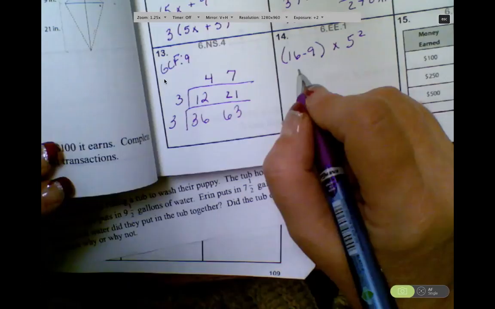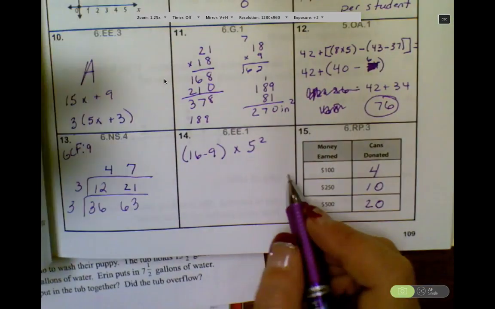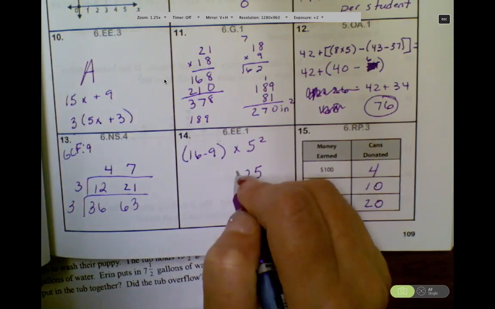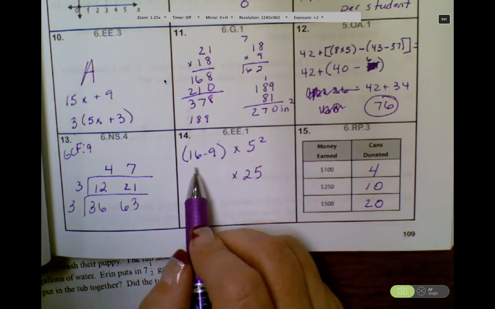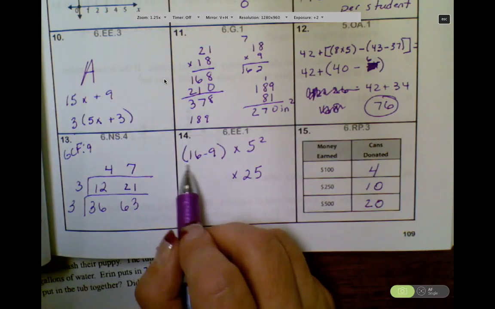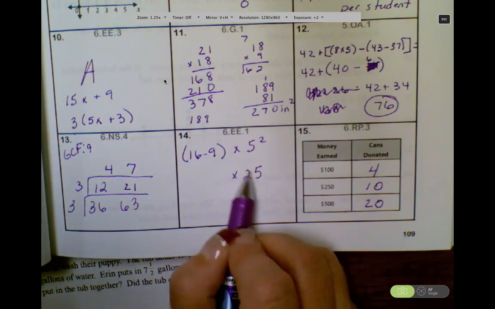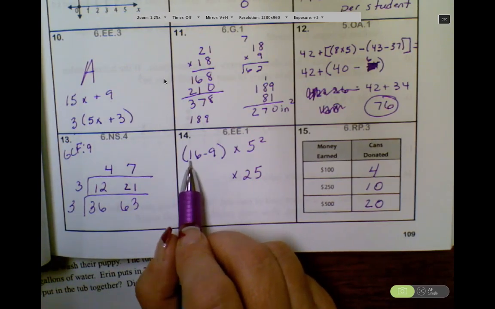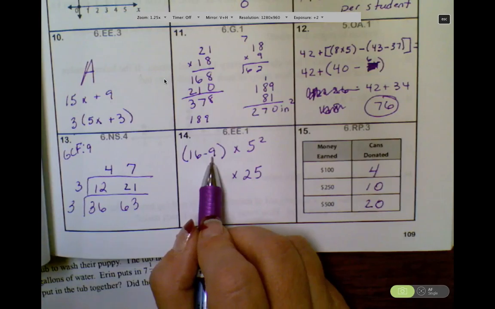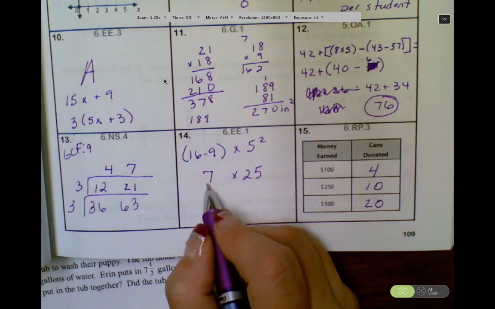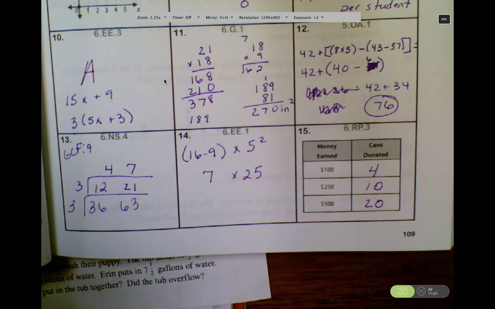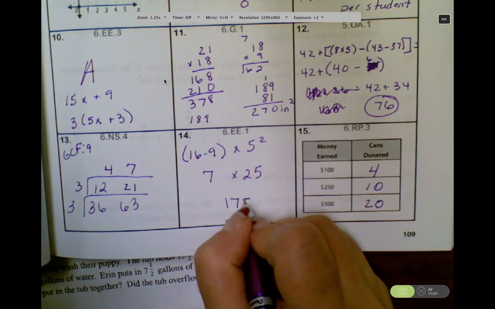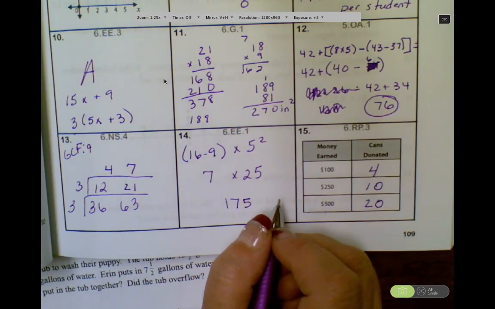Number 14. Oh, there our lights go. Is that better? 5 times 5 is 25. And I should have done parentheses first, but of course it's not going to make a difference because I'm not doing anything with each one of these yet. 16 minus 9 is 7. And now I multiply 7 times 25. And 175 would be my answer.